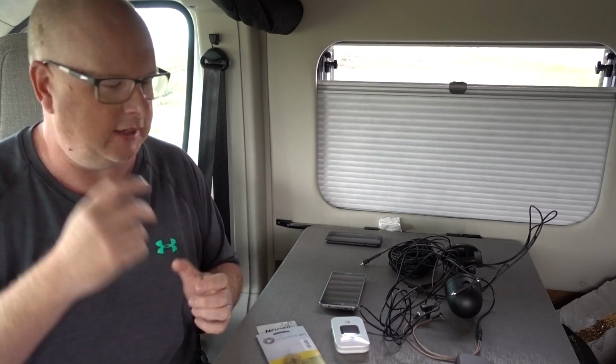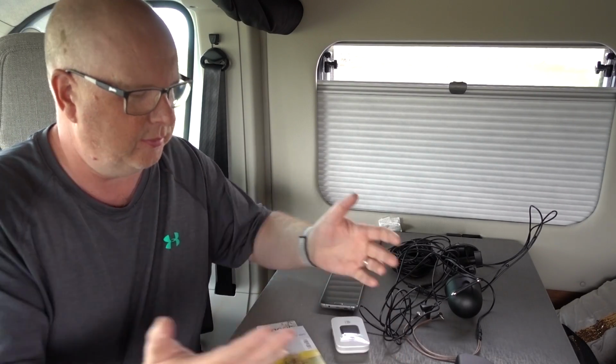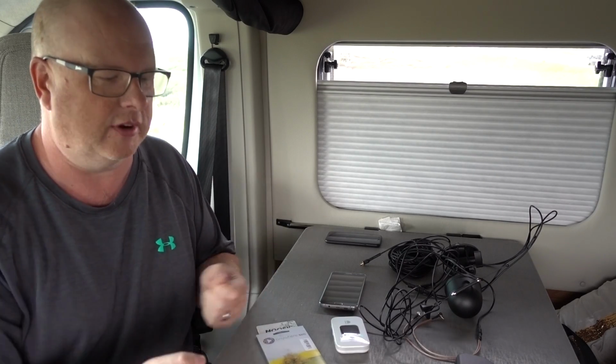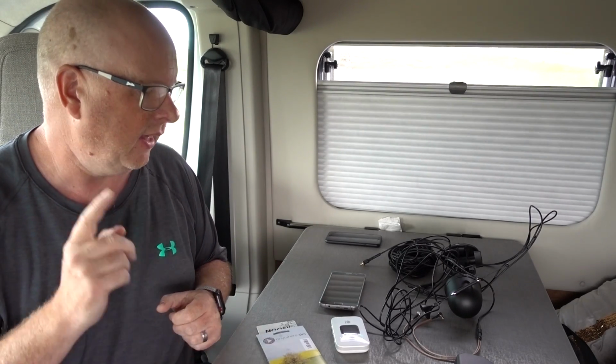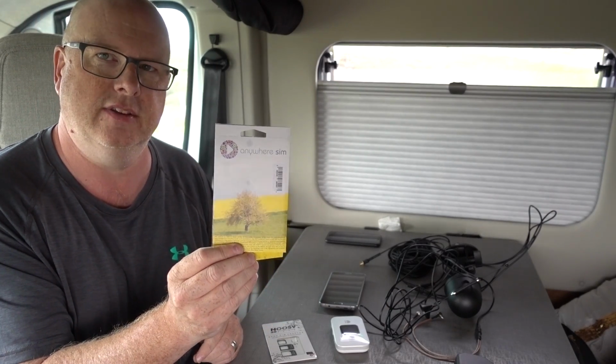So the idea of roaming around the country in my camper van and wanting to get online because I need to for my work meant that I needed to carry lots of SIM cards for all the different networks with me, and swap them over and try to find the best signal everywhere I went. And that is until I came across this SIM card, the Anywhere SIM.